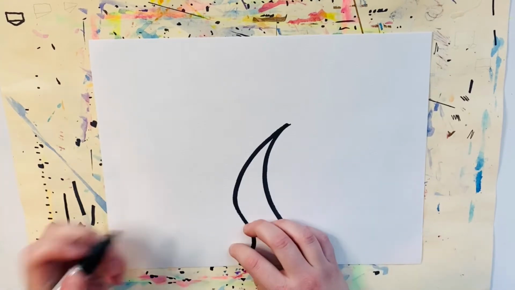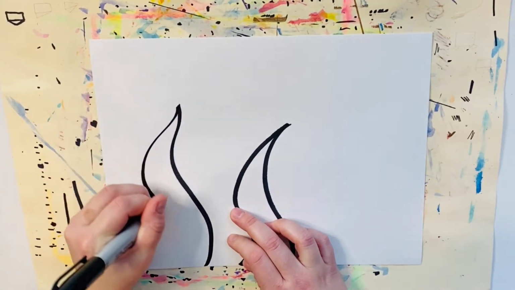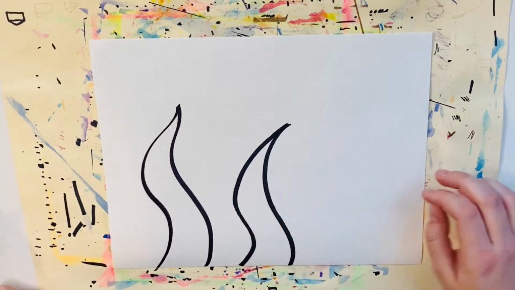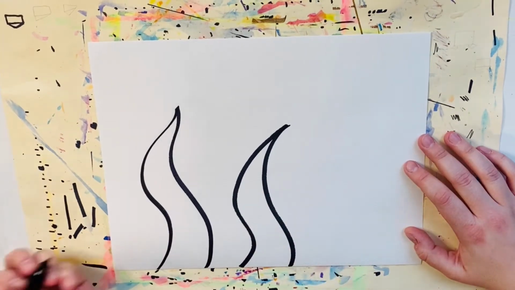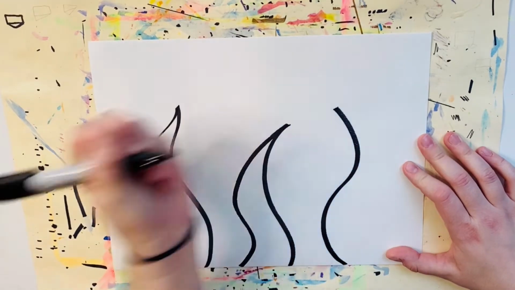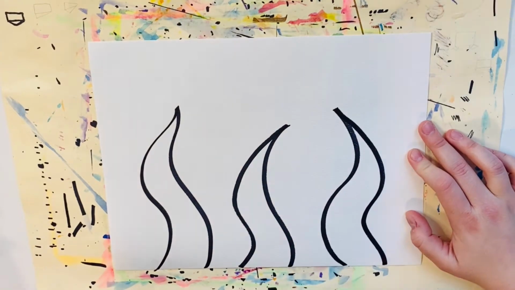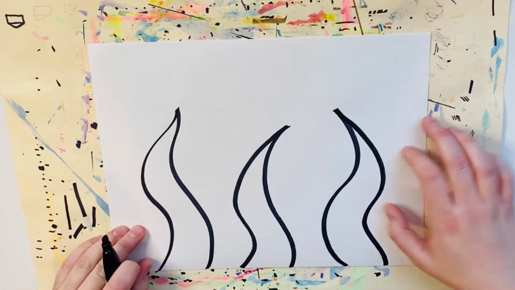Now I'm going to repeat on the other side and draw another form that is like a piece of seaweed or like an octopus tentacle in the same way that I just did before. So we're using S curves. These kinds of lines are organic, which means they are free-flowing and inspired from nature.